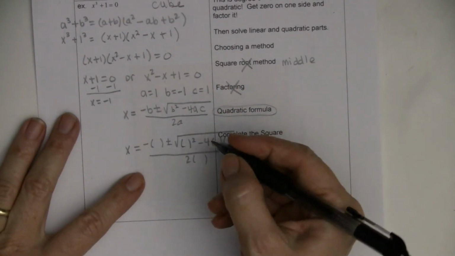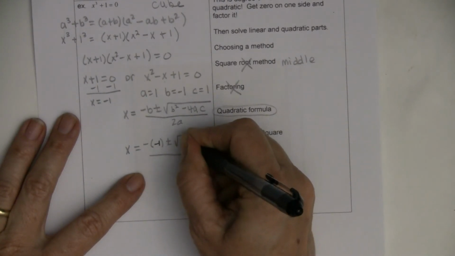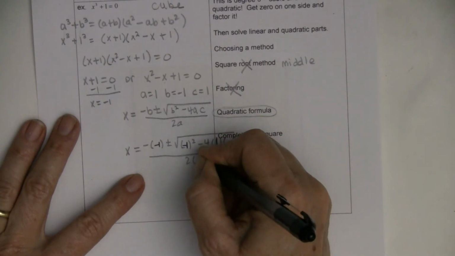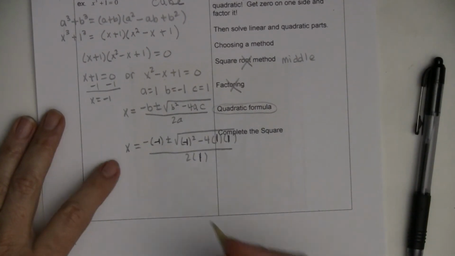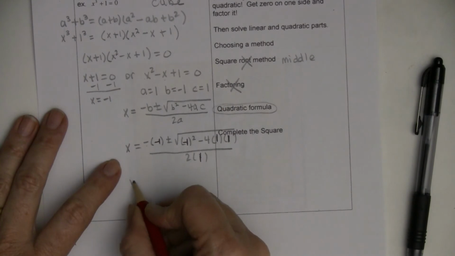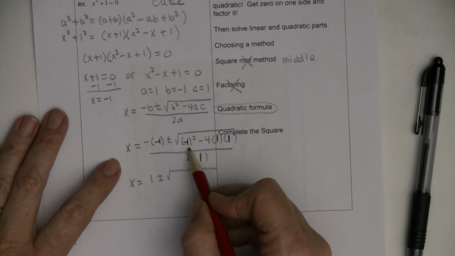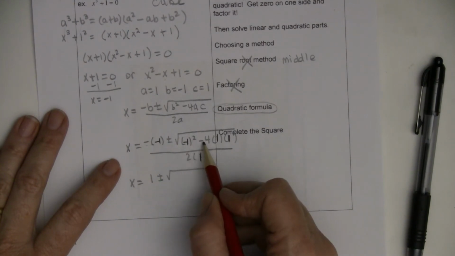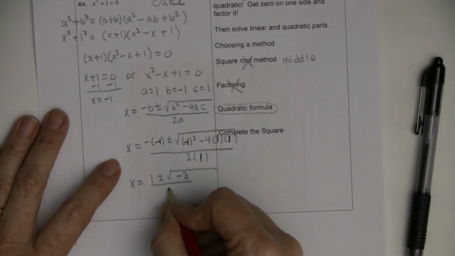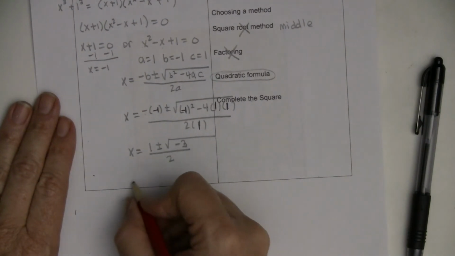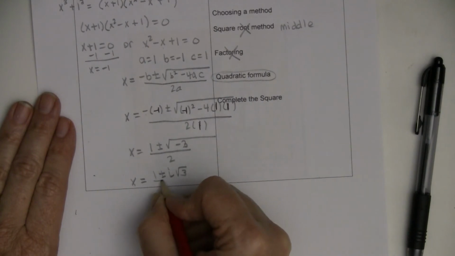We said A was 1 and B was -1. So in here is going to go -1. And in here is going to go -1 in the places that are B. 1 is A and C was 1. And so when the dust clears here, we're going to have a negative of a negative is a positive. So x equals 1 plus or minus the square root of, and then underneath here, -1 squared is 1, minus 4 times 1 times 1. So that's -3 underneath there, all divided by 2. And remember, you can pull out the i. So x equals 1 plus or minus i square root of 3 over 2.